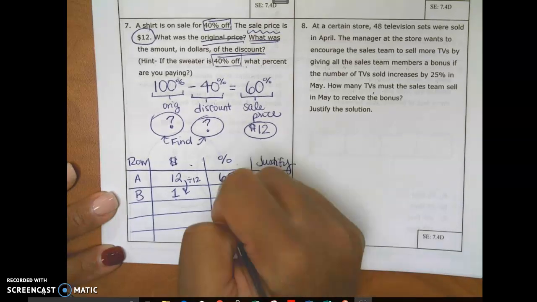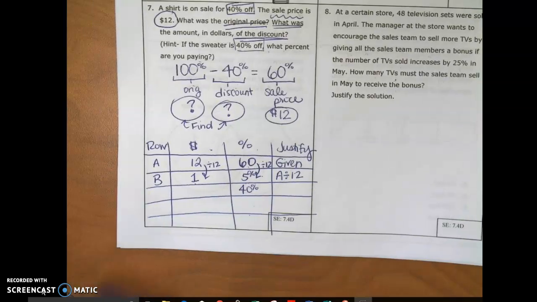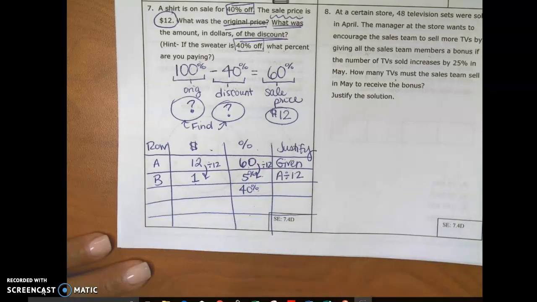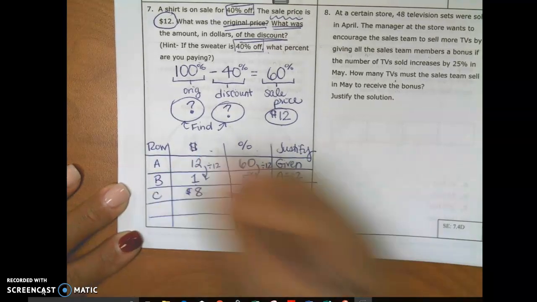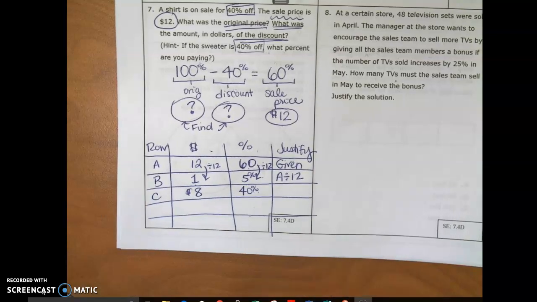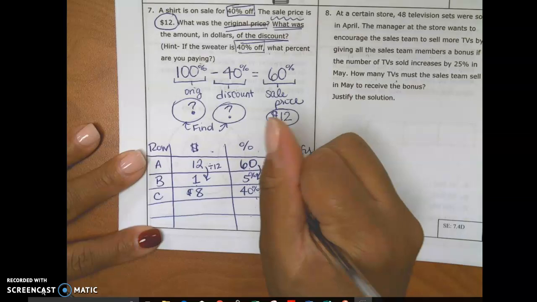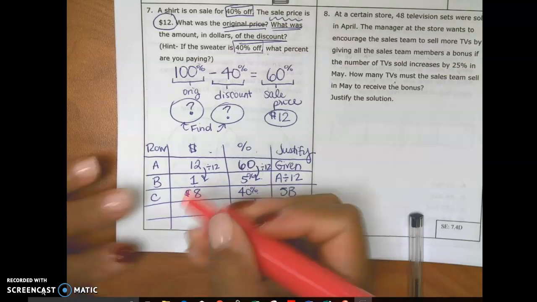Now from 5%, can I get to 40? Yes, I can by doing what? Good. Multiply by 8. So 5 times 8 is 40. Whatever I do to my percent, I have to do to my dollars. What's 8 times 1? 8. What is $8? Have I answered part of the question? Yes. 8 is 40%, which is the what? Discount. Good. This is my discount. I took row B and I multiplied by 5. That's 5B. This is part of my answer.